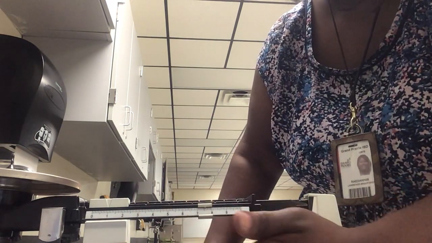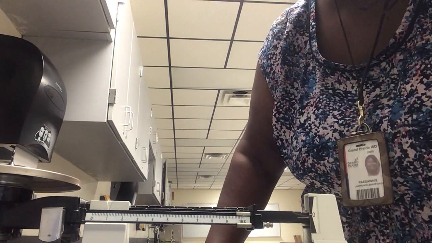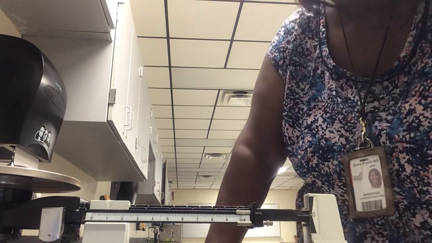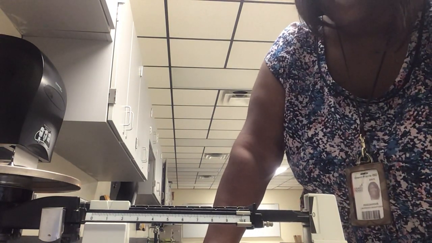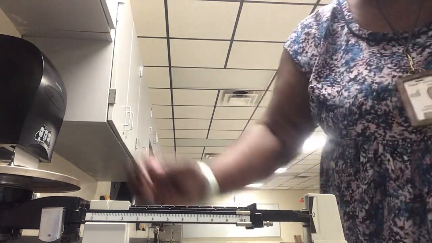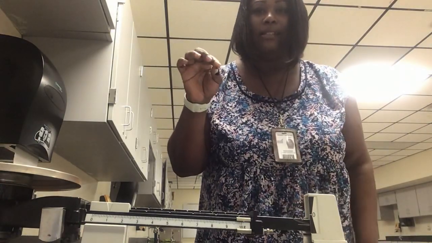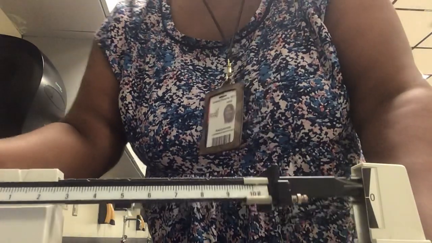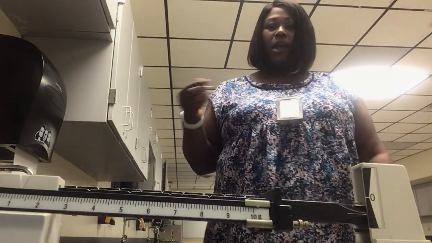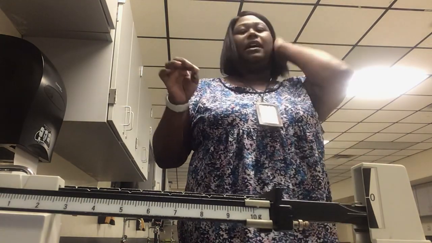Notice when I put the weight on it, it's not at zero anymore. So at 10, it starts to move. And notice when I put it on 10 grams, it is roughly at about zero, which means this particular irregular shaped item weighs 10 grams.